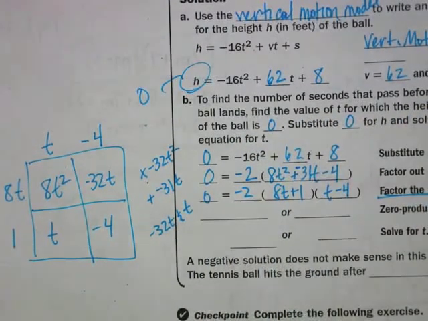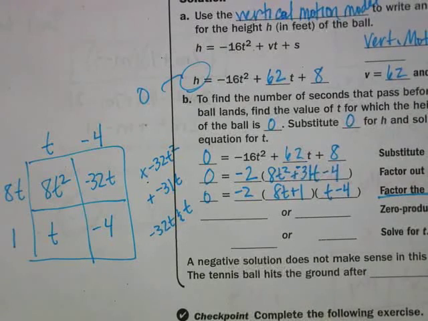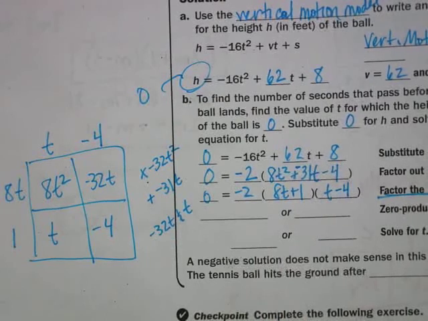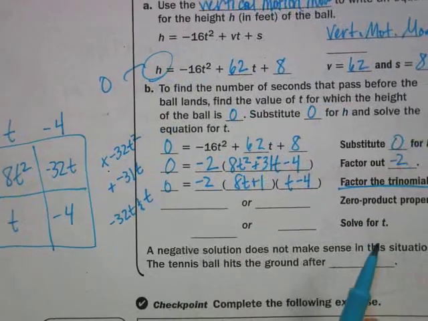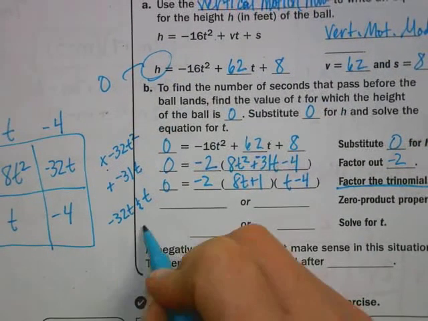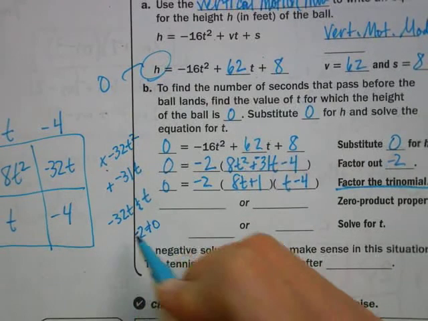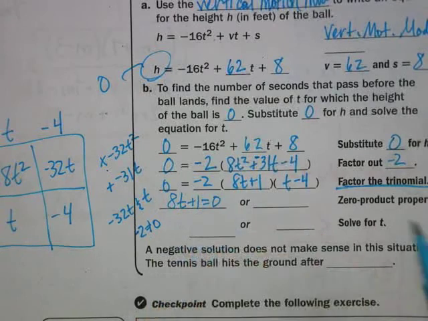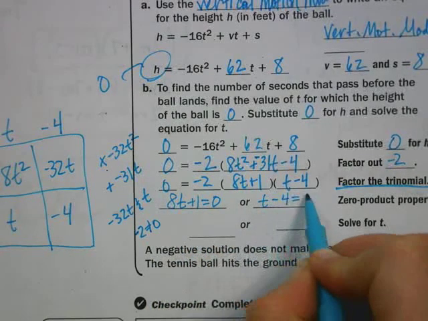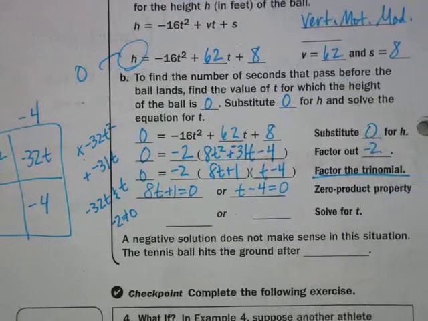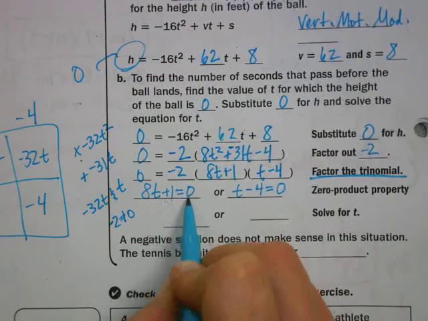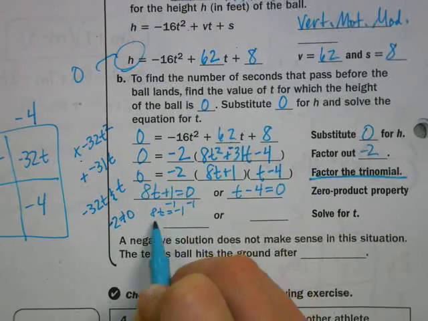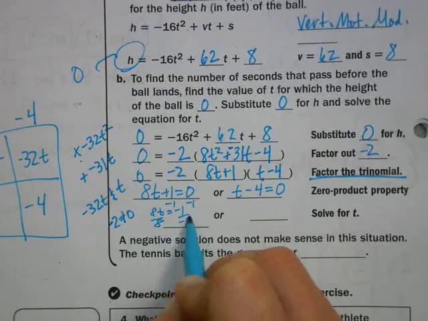So now we have 3 things being set equal to 0. But the first one we can ignore. Negative 2 is never going to equal 0. There's a statement here, negative 2 does not equal 0, so we just get rid of that guy. But this guy could be 0, 8t plus 1 could be 0, or t minus 4 could equal 0. So that's our zero product property. Okay? So this ends up being subtracting 1, dividing by 8, can't squeeze it in. That ends up being a negative 1/8. So t is a negative 1/8, or adding 4 to both sides, t is 4.